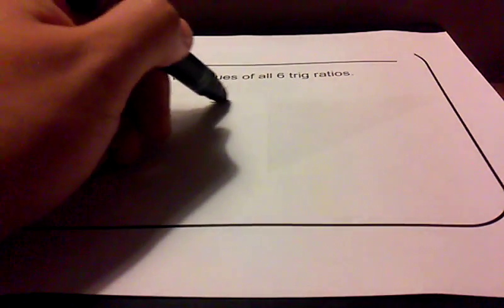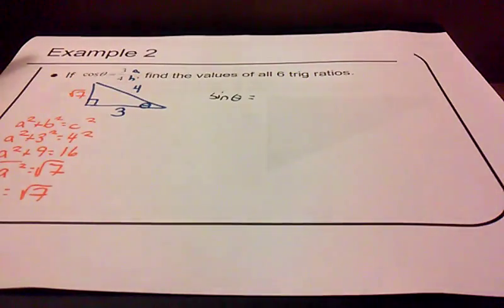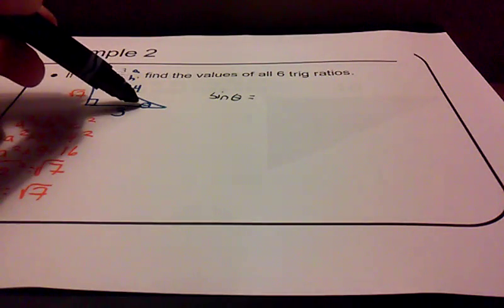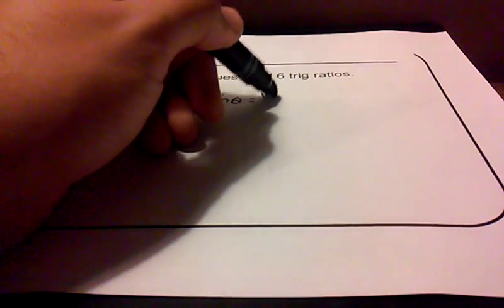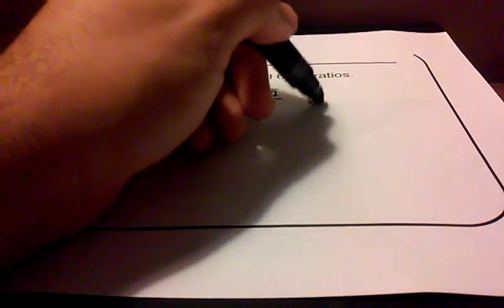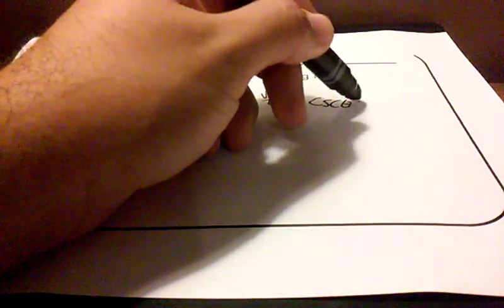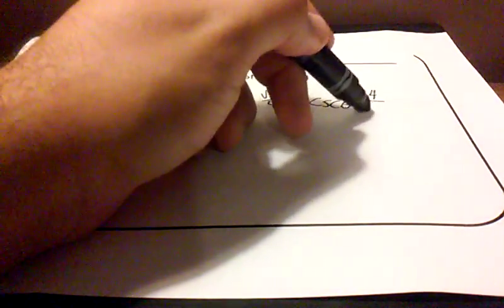Now that I have that missing side, I can write out all 6 of my trig ratios very quickly. Actually, I can go ahead and do sine. Sine is opposite over hypotenuse, so if that's my angle, opposite would be square root of 7 over 4. And since I know that sine is square root of 7 over 4, I can go ahead and say that cosecant is the reciprocal of that, or 4 over the square root of 7.